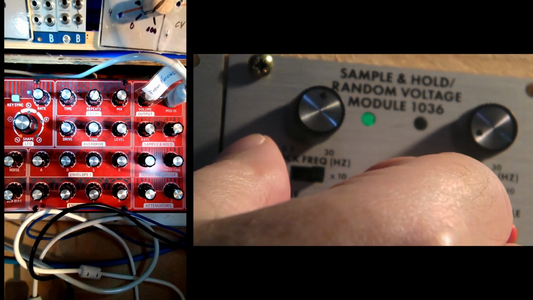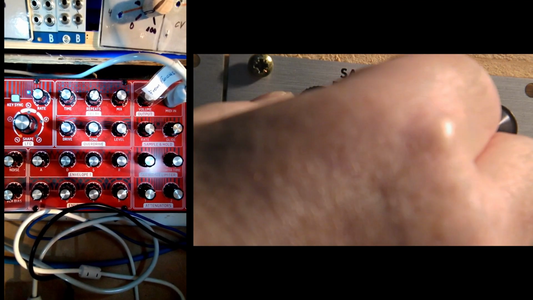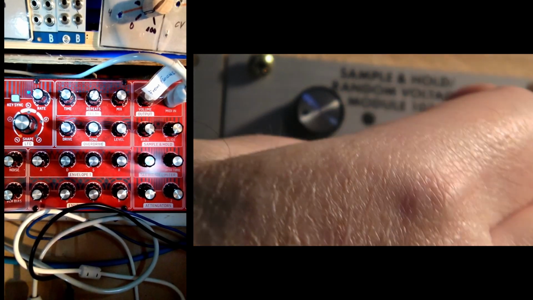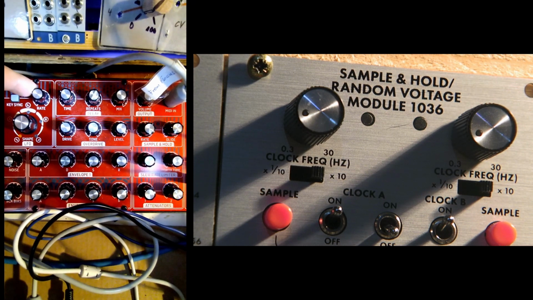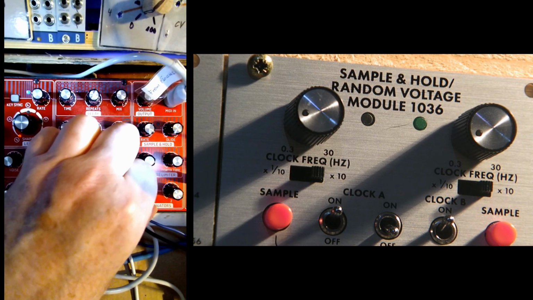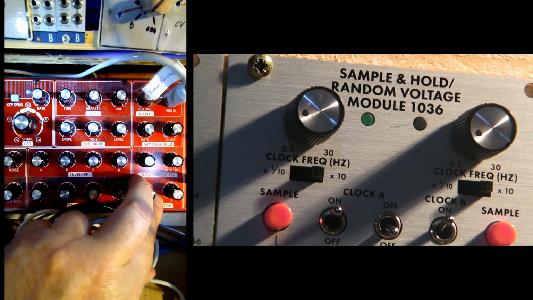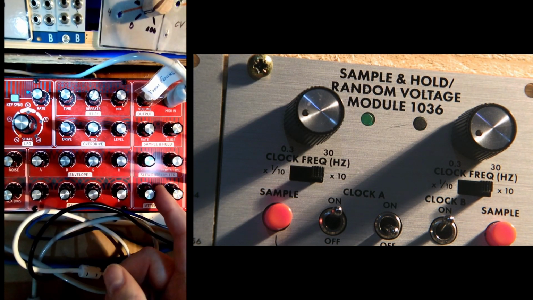Nearly no steps audible with a high clock rate. So I'm increasing the rate, the spectrum of possible output levels.